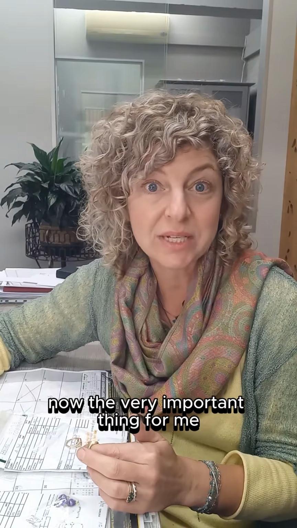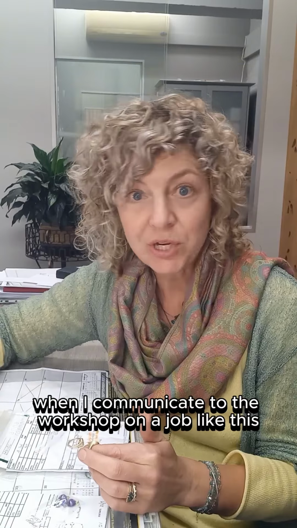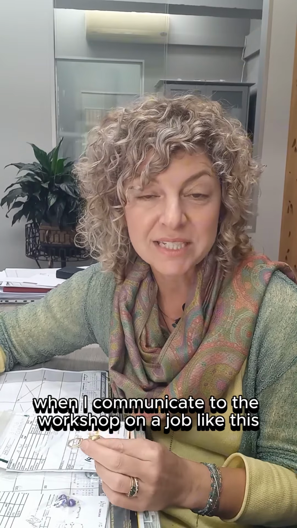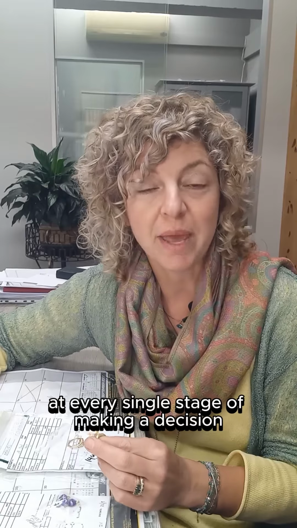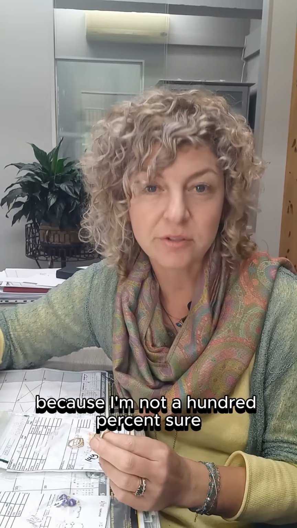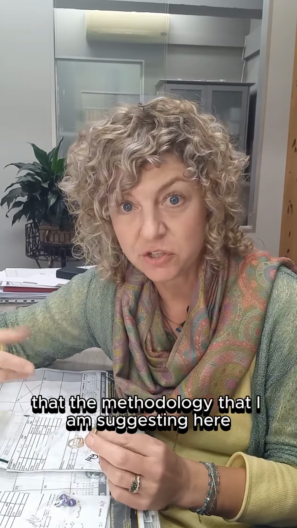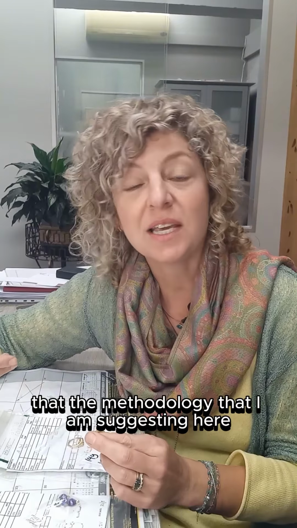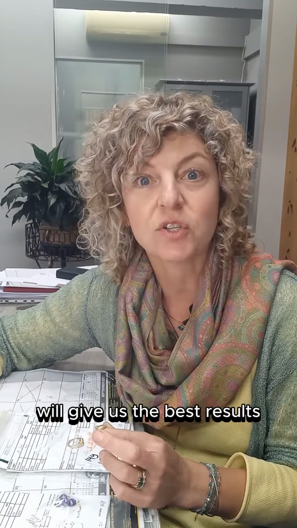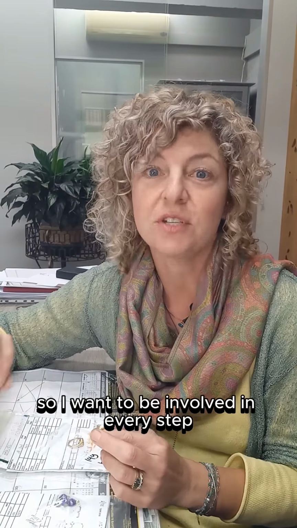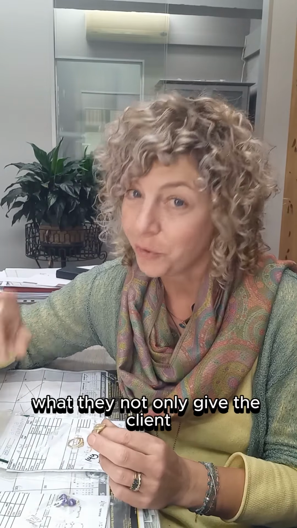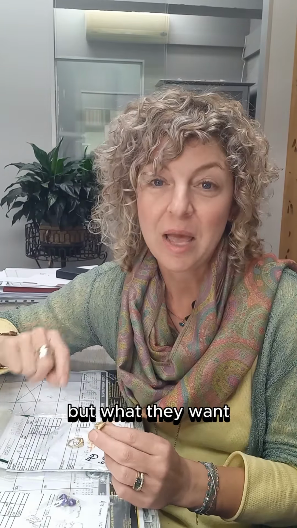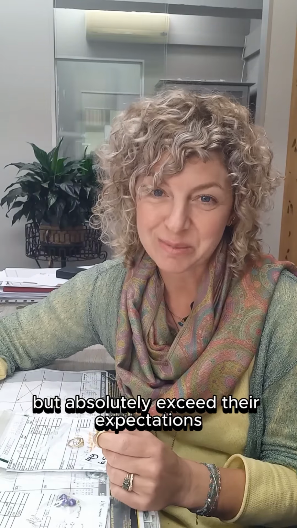Now, the very important thing for me when I communicate to the workshop on a job like this is keep me in the loop at every single stage of making a decision, because I'm not 100% sure that the methodology that I am suggesting here will give us the best results. So I want to be involved in every step to make sure that we not only give the client what they want, but absolutely exceed their expectations.